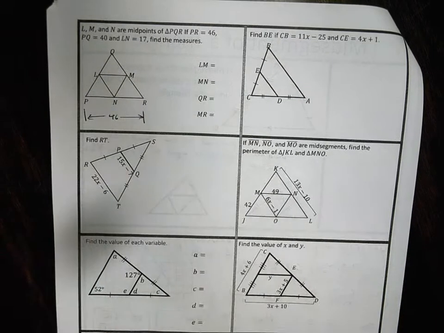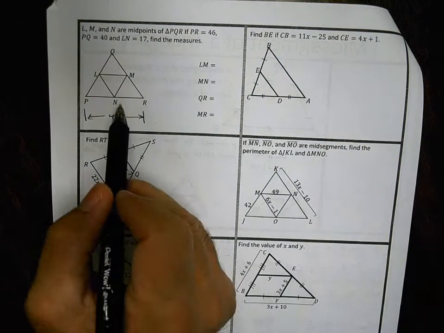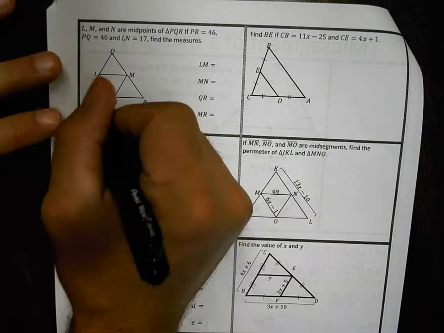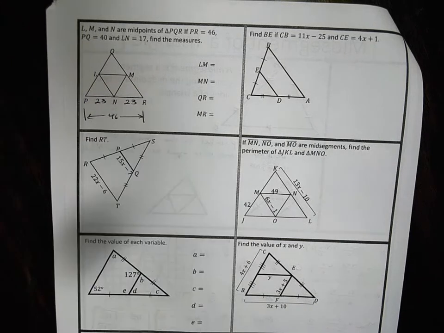That's one way to show that PR is equal to 46. But since we know that N is the midpoint, couldn't we just write it like this, 23 and 23? Because if N's the midpoint, it cuts 46 in half, 23, 23.